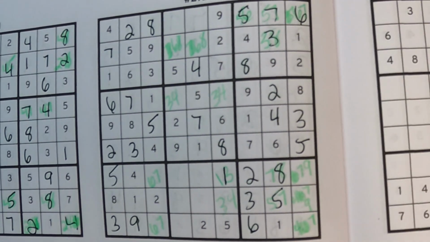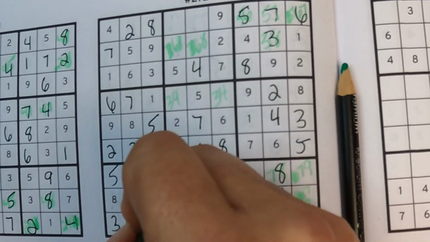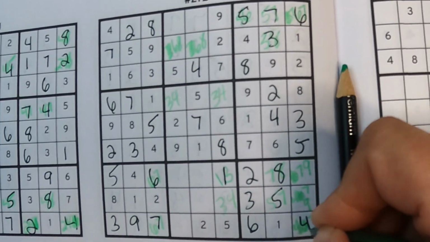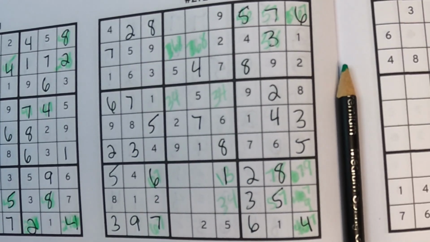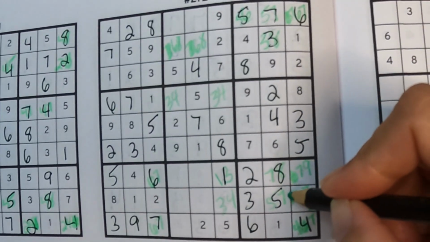For this bottom row now, we're missing 4. Oh, this 6 makes this our 7. 6. That 7 makes this our 4. We can get rid of this 4.